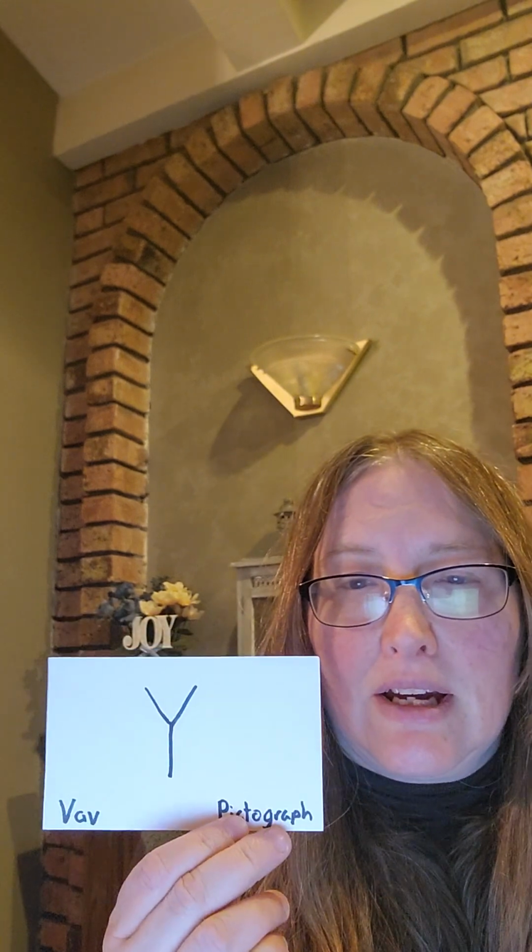Today we're starting week 4, and we're going to study the letter Vav. So the letter Vav looked like this in the pictograph, and this is a picture of a tent peg. So this is the part here that goes into the ground. You tie the rope around here, and then this V section keeps the rope from being able to pull up. So that is how the Vav came into being.